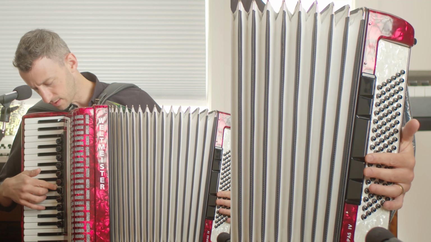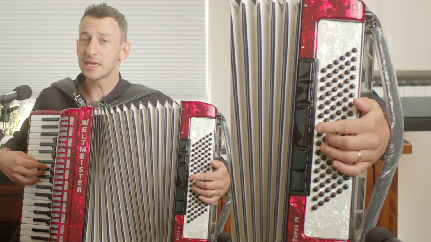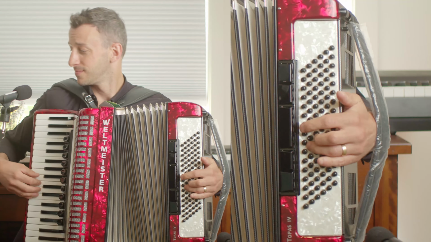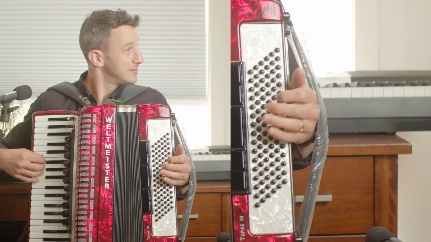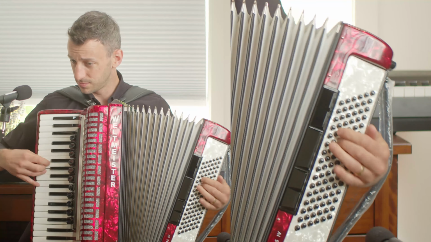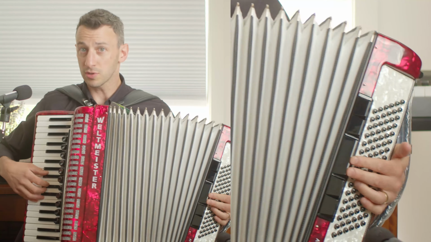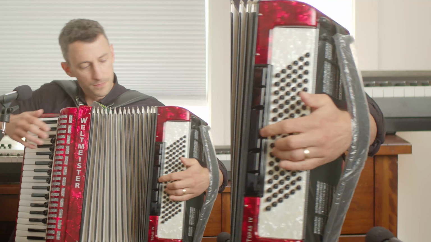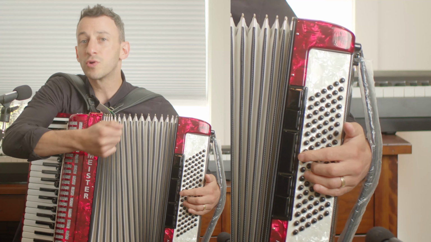I could have chosen a rhythm, like an alternate bass technique. Totally fine. Or a simple oompa. Right, all of this while keeping in the rhythm of the song.